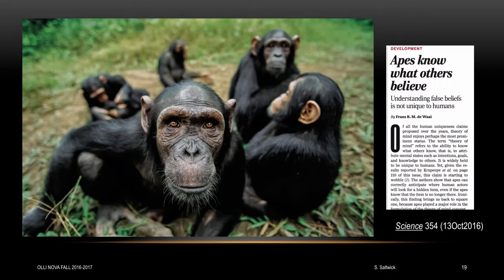New research, published in October of 2016, shows that when chimpanzees observe an equivalent of a Sally-Anne test, where objects are being moved without an observer's knowledge, and by using sophisticated eye tracking techniques, chimpanzees do seem to display a knowledge about the beliefs of others.